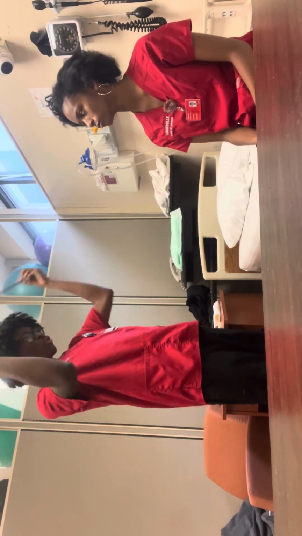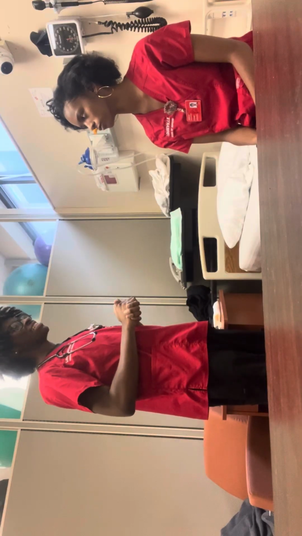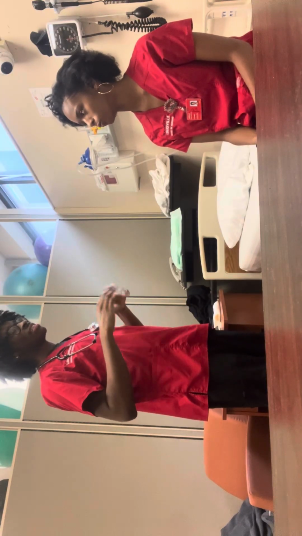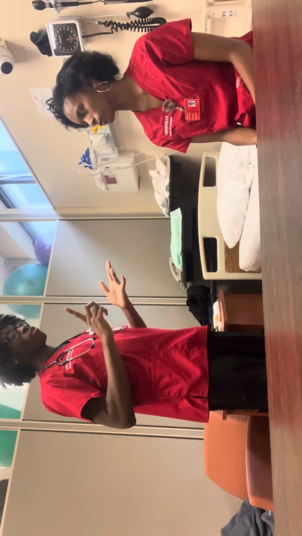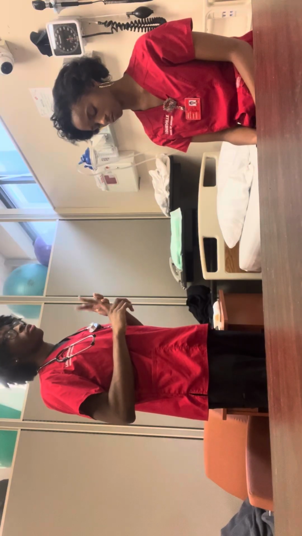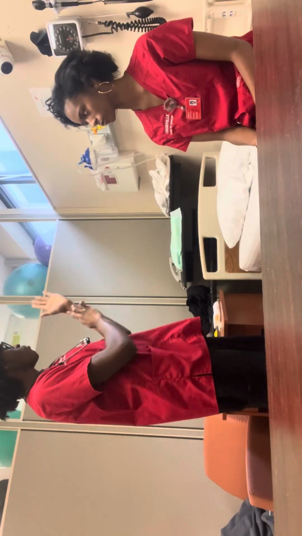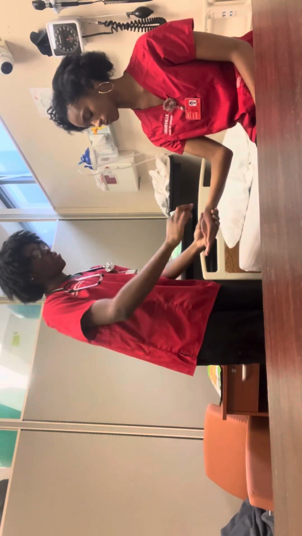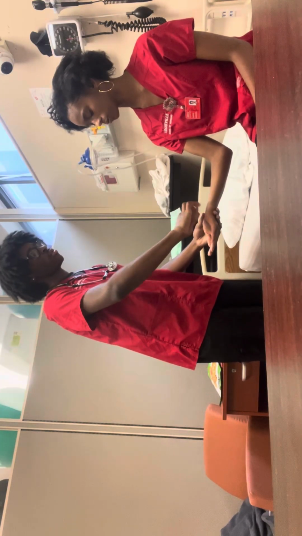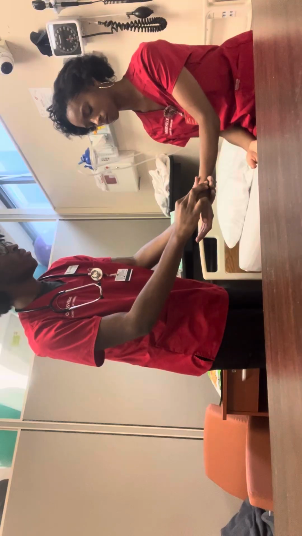So then going from there, you would go through the peripheral pulses, and you would feel bilaterally to see if they're regular, strong, irregular, and if they're symmetric. So then you will start with the radial pulse over here by the thumb. Feel for that one. Okay, the same thing bilaterally with the radial pulse.